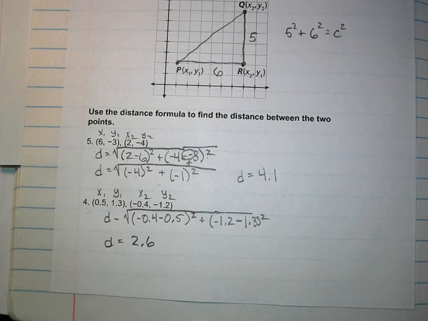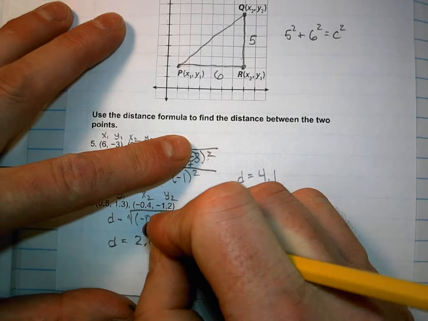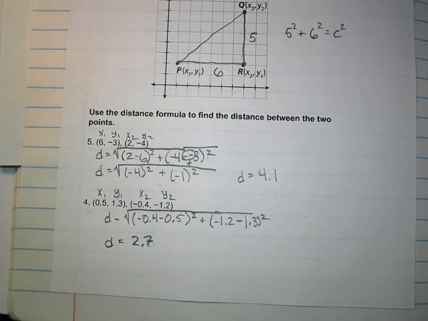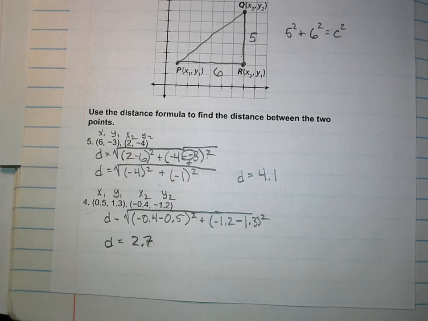Well, then, is it 2.65? Then it should be rounded up. If it says 2.65, it should be rounded up to 2.7. Okay. I got 2.6. It's 2.7. You got to round right.